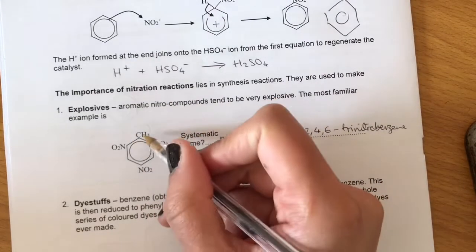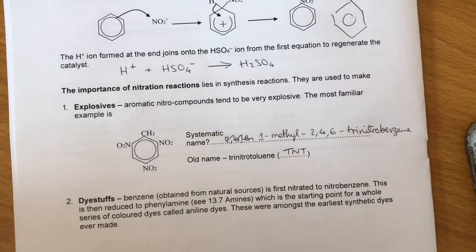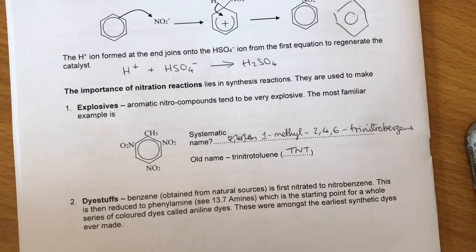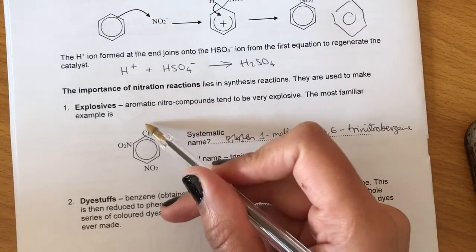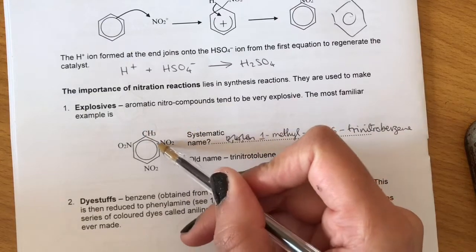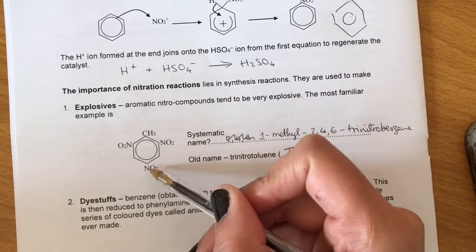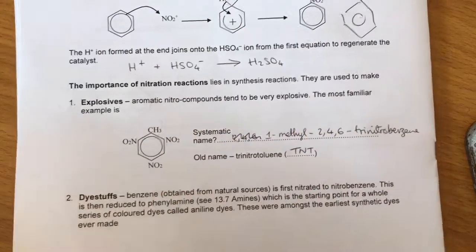The addition of this methyl group is what makes it susceptible to further substitution. So you would nitrate it once, so you'd have methylbenzene, and then you would do nitration once, and then it could be nitrated again and again.